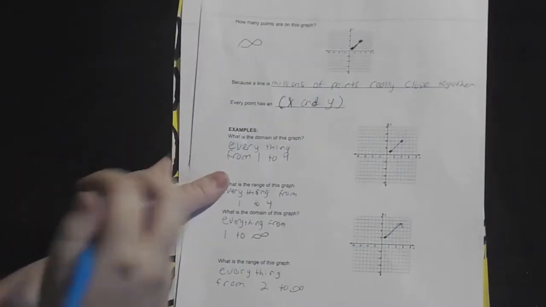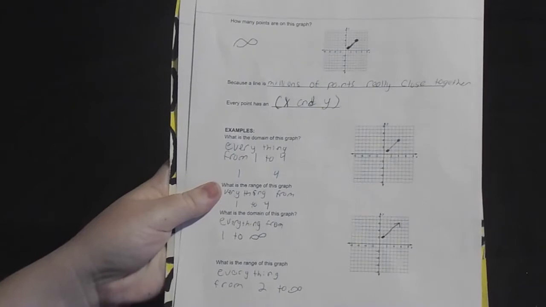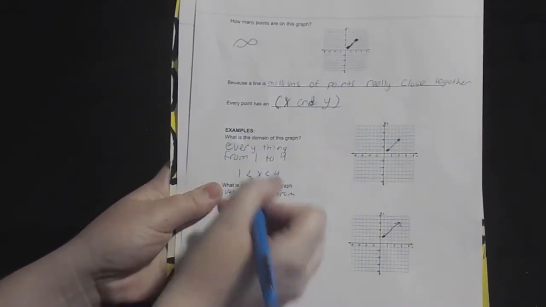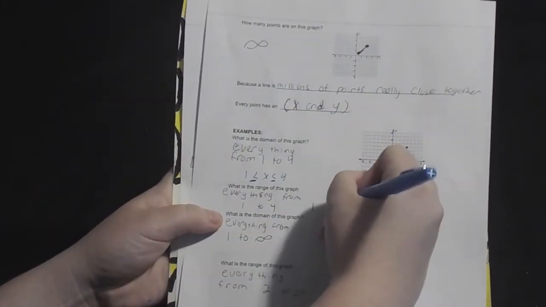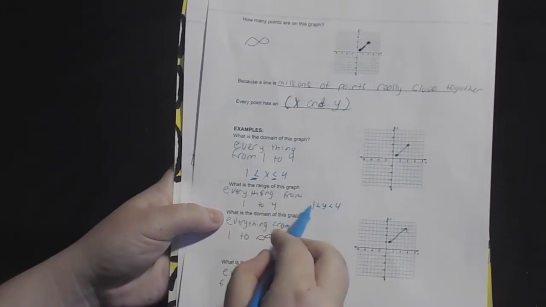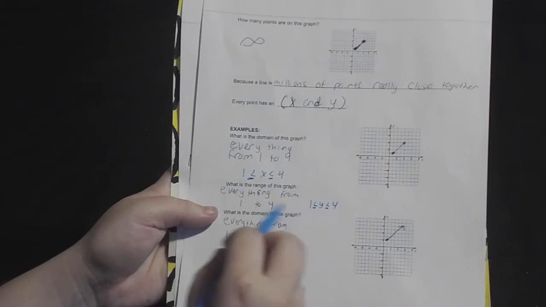So flip back to the previous page real fast. We're going to do these ones too. If I want to say everything from 1 to 4, I do that because it's domain, it gets an X. They get their 2 inequality symbols, and they're both equals because they're both numbers that had hard dots at them. For range, everything from 1 to 4, there's a Y in the middle. And then they both get equal signs underneath the inequalities because you're including 1 and 4.